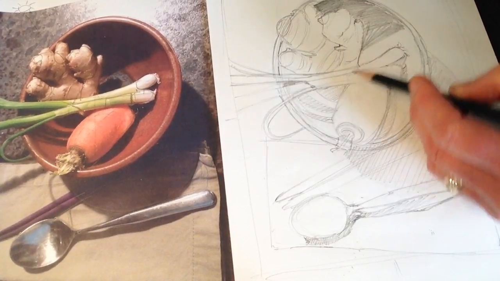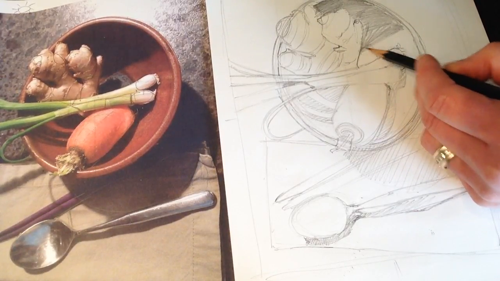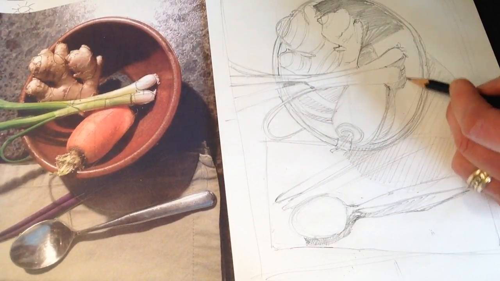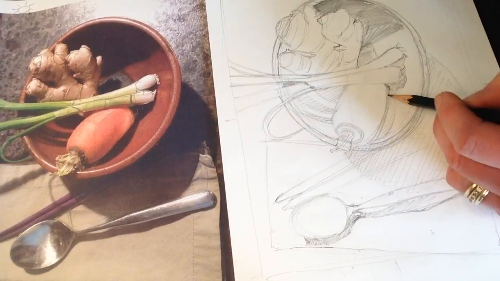And it's a little straighter than I thought. There's a little decorative item on the bottom of the bowl. I'm just going to tick that in for fun. It wouldn't have to be there. It's not important to the piece.